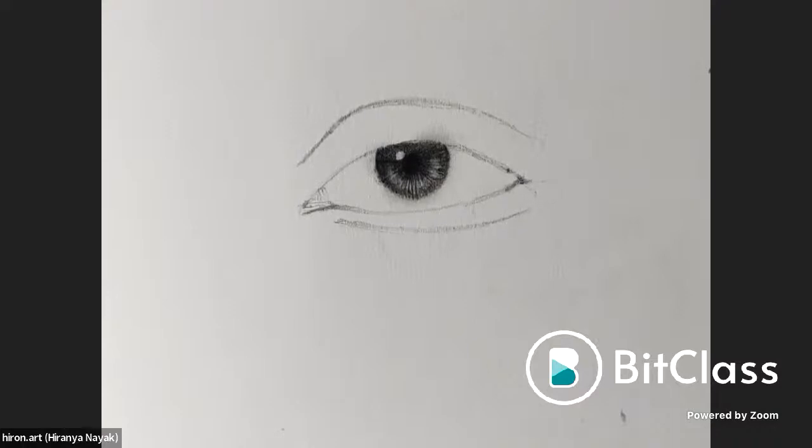And you know why we are drawing the eye, why we didn't draw the nose or something else? Just because the eye is the most important element of a human portrait. By looking at someone's eye, we can directly figure out that we know this person. So it is really important to be perfect with the eye. If you can conquer this eye drawing, definitely the other parts will be easier for you.